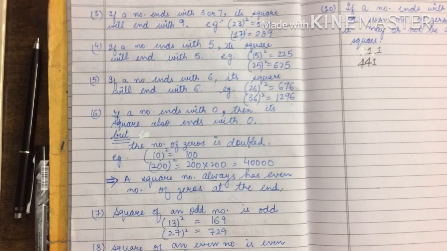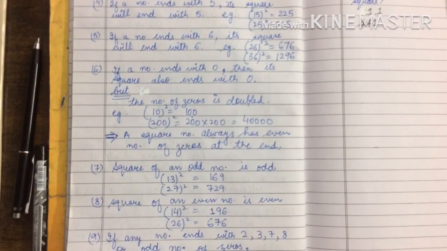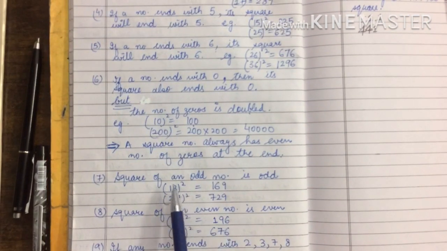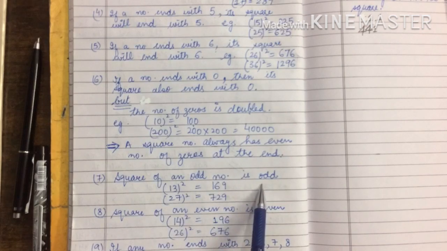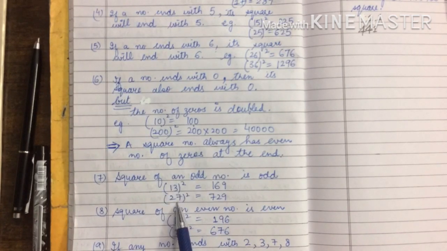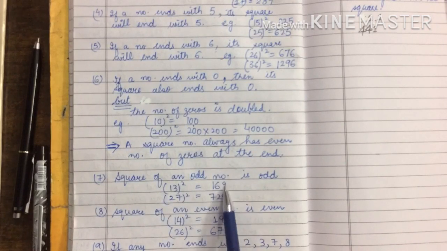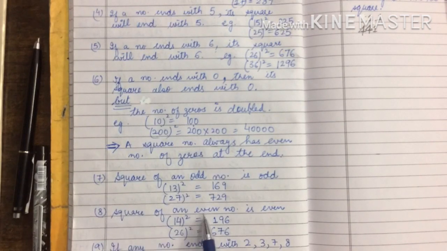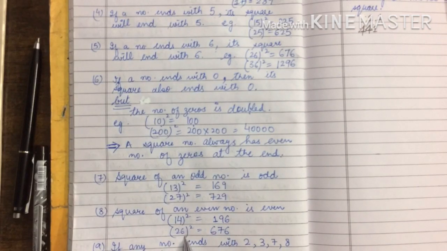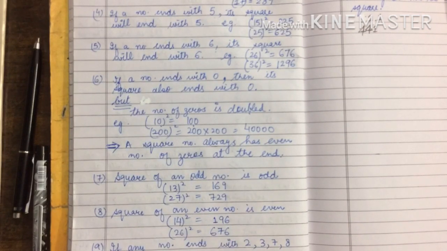Then, looking at the squares of even and odd numbers, you can also tell this. Square of any odd number is odd. I have taken 2 examples, 13 and 27, both odd. Squaring, the answer is also odd. Square of an even number is even. I have taken examples 14 and 26. Their squares are also even. You can take examples yourself as well to verify.